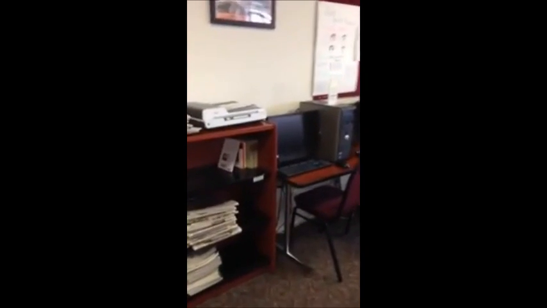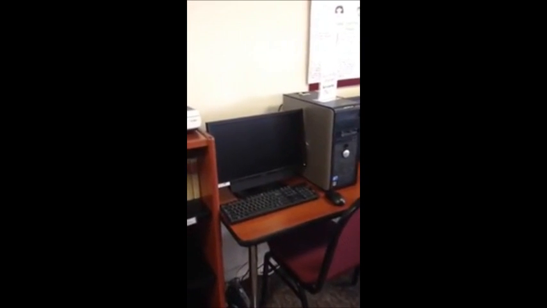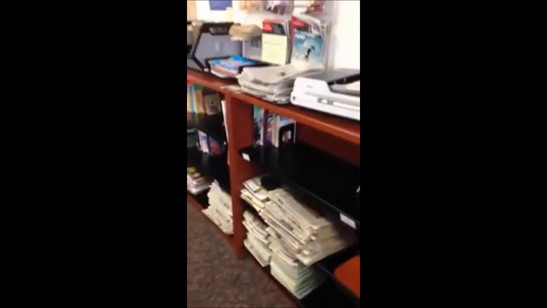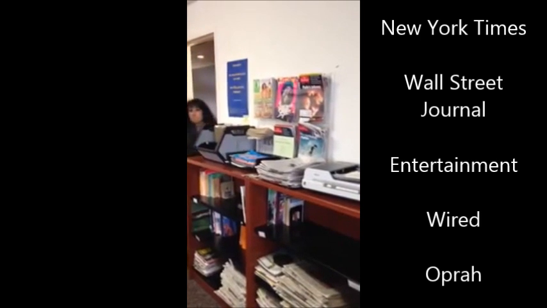We also have a scanner available for student use. It's connected to the first computer on your left as you enter the SALC. Directions on how to use the scanner are located on top, but if you need help, you can always ask at the desk. We also have lots of magazines and newspapers for students to read in the SALC or check out and enjoy.